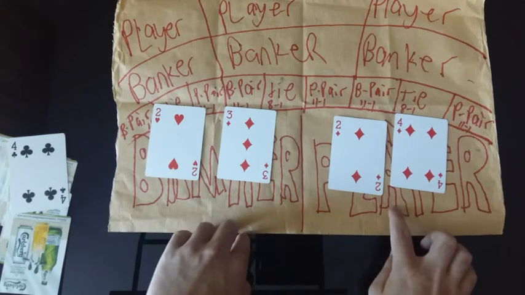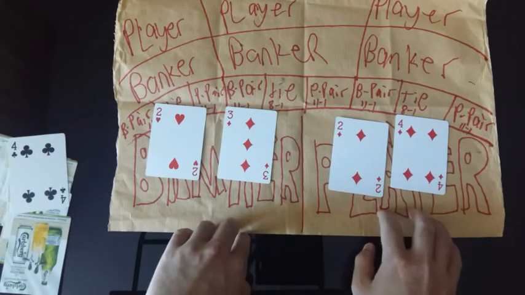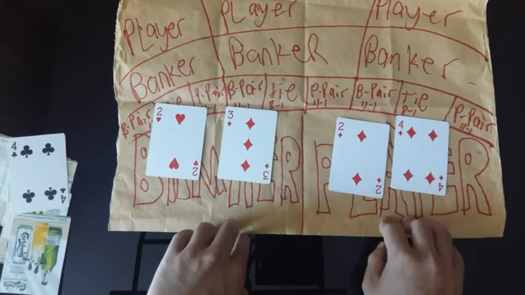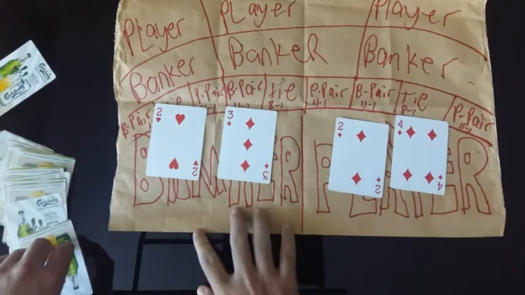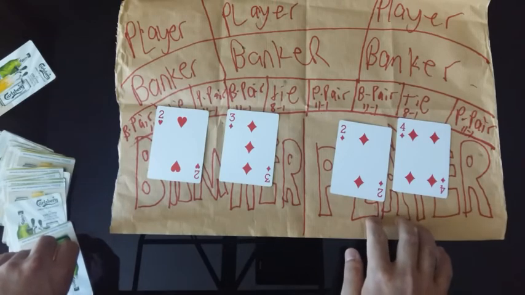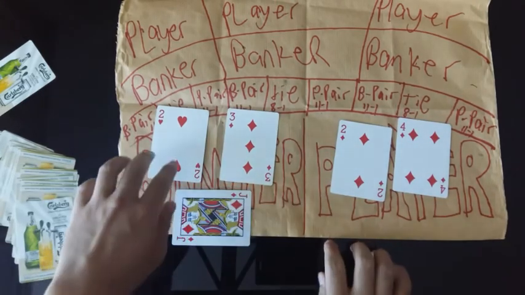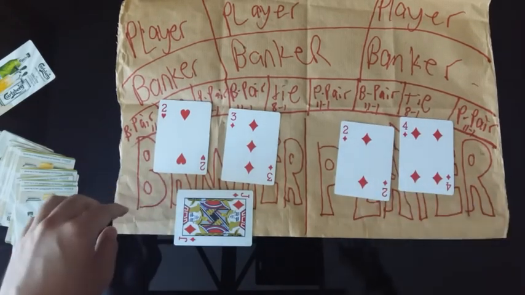For the player side, 6 is the standing point, so there will not be any cards drawn on the player side, and there will be only a card drawn on the banker side because the player side is 6, stand. So the third card for the banker remains 5, so the player wins 6 over 5.